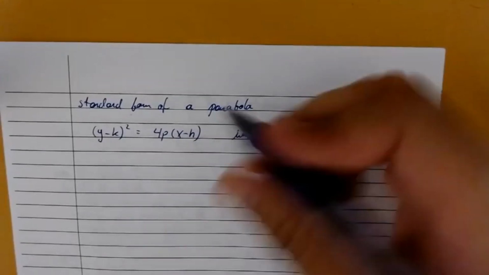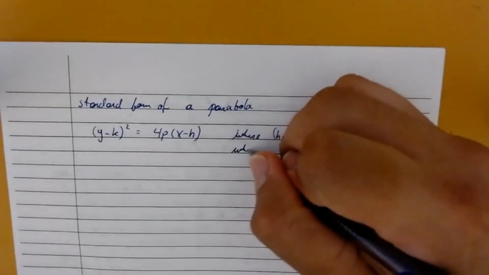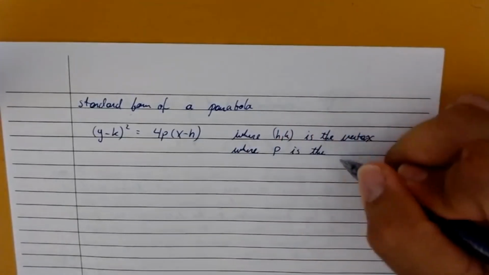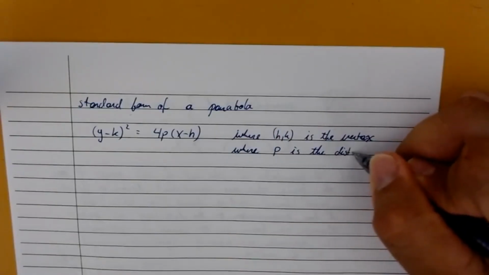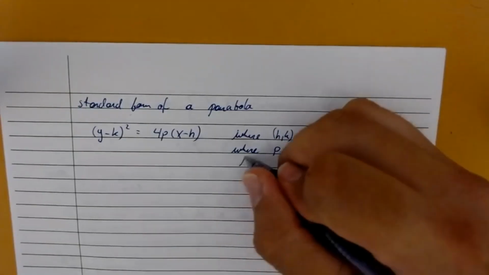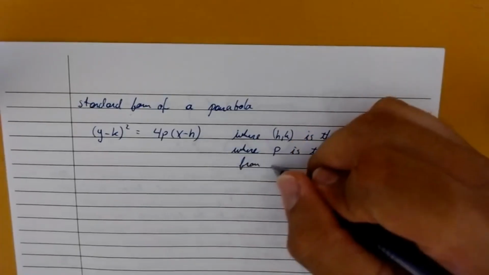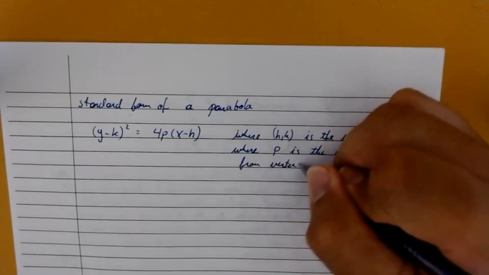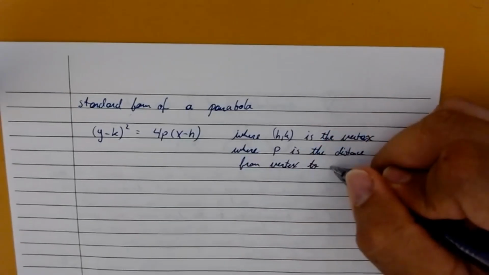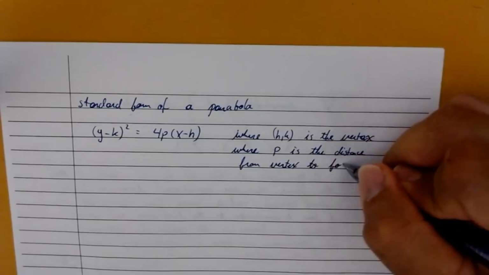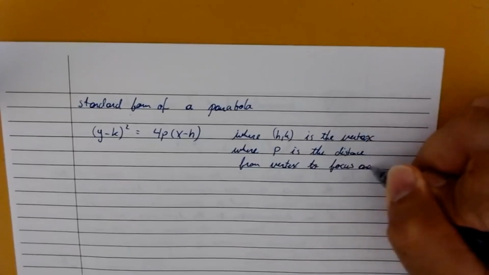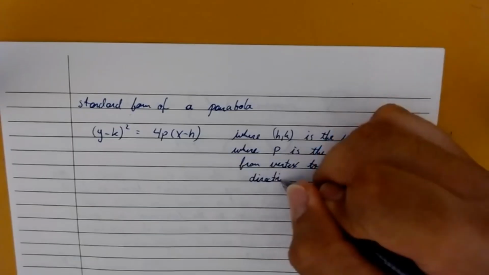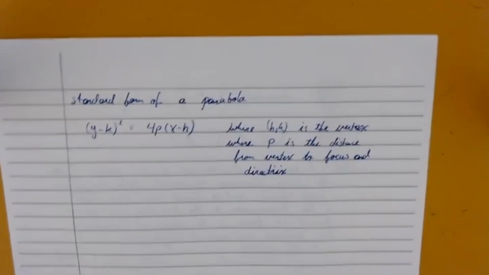and where p is the distance from the vertex to the focus and the directrix. One in one direction, the other in the other direction.